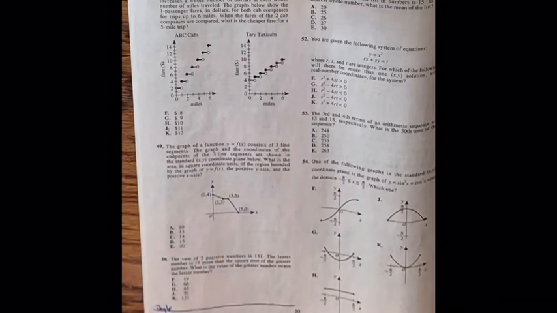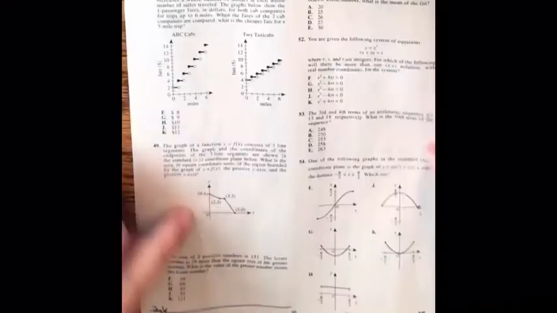49. The graph of a function y equals f of x consists of 3 line segments. The graph and the coordinates at the endpoints of the 3 line segments are shown below in the standard xy coordinate plane. Again, the ACT will always describe it like that just to soak up a little extra time. I don't think there's anything there that's not already in the picture, so I'll continue. What is the area in square coordinate units of the region bounded by the graph of y equals f of x, the positive y-axis and the positive x-axis?